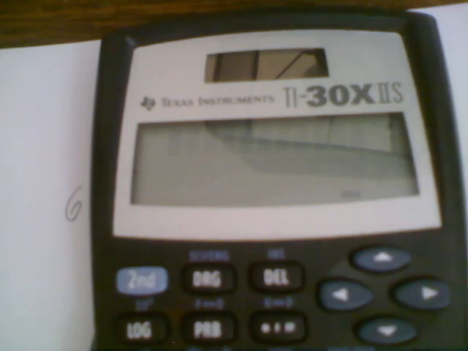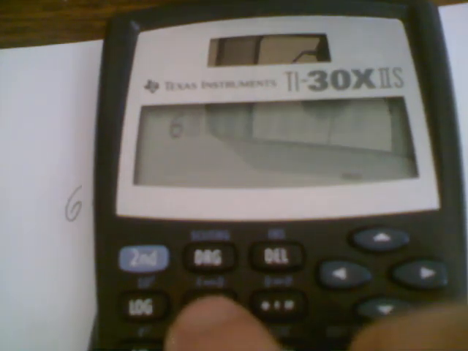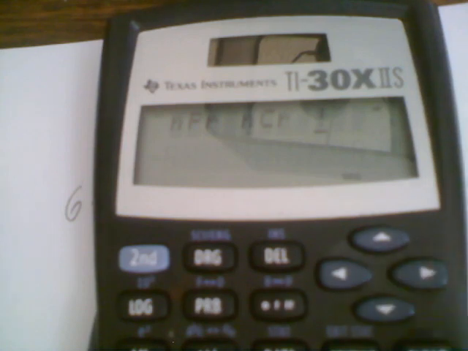Now, there's an easy way to do this. We can actually throw this into our calculator. We can do 6 times 5 and all that other stuff, but that's not the easy thing. The easy thing is right here we have 6. Press the PRB button, and we see NPR, NCR, and the factorial button. Scroll over to the factorial, press enter, and now we have 6 factorial. Press enter, 720. It does the work for you.